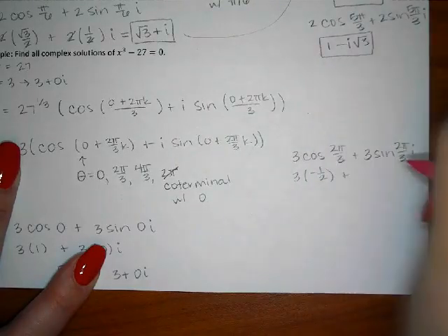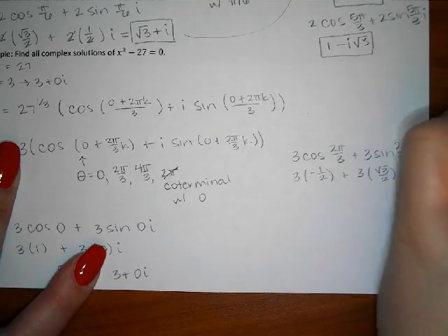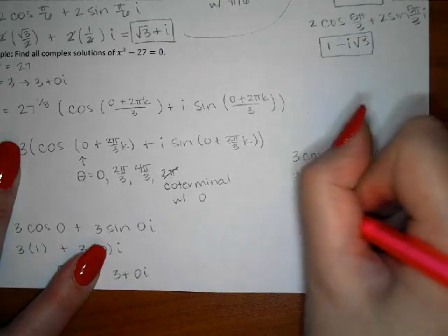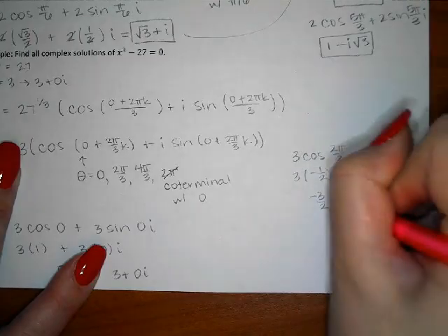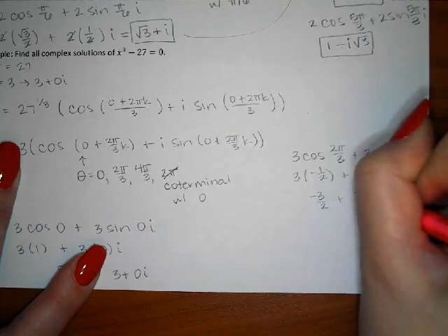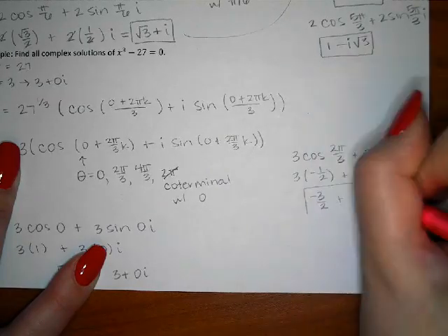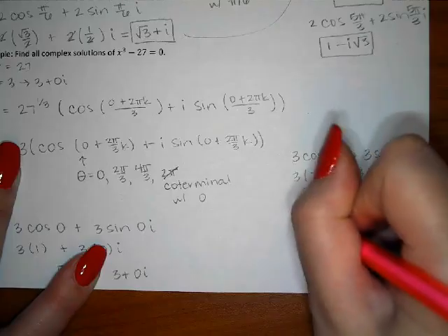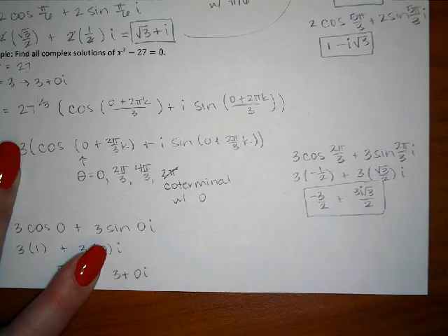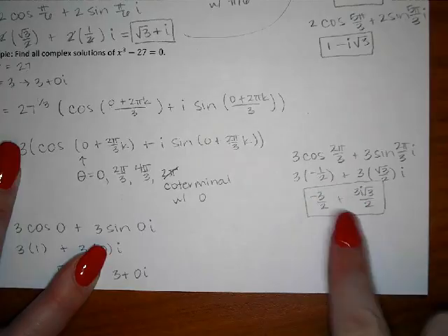So this would be -3/2 plus 3√3/2, and I'll stick the i right up there. So if we had solved this problem using the quadratic formula, then we would write this all as one fraction. So from the quadratic formula, we would have had -3 plus 3i√3 all divided by 2.